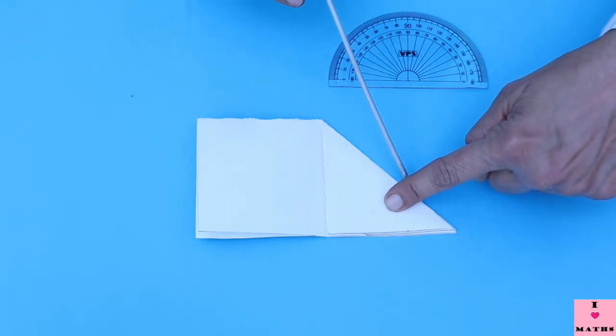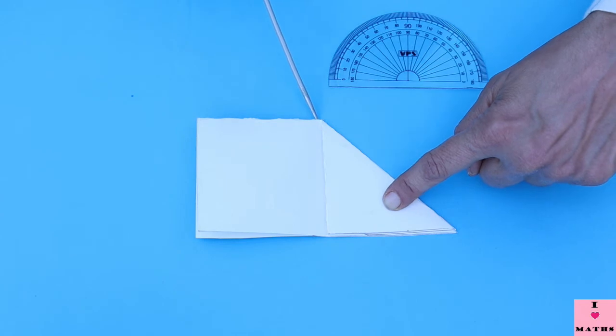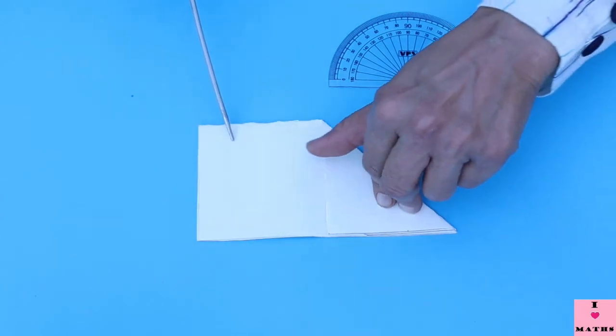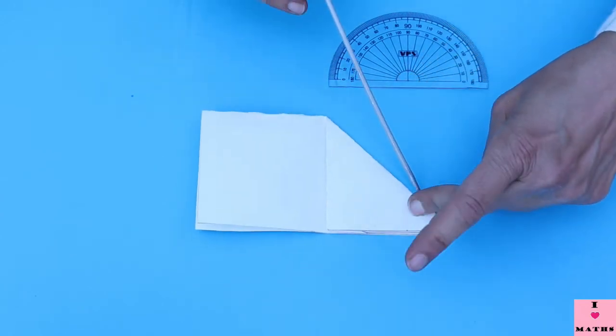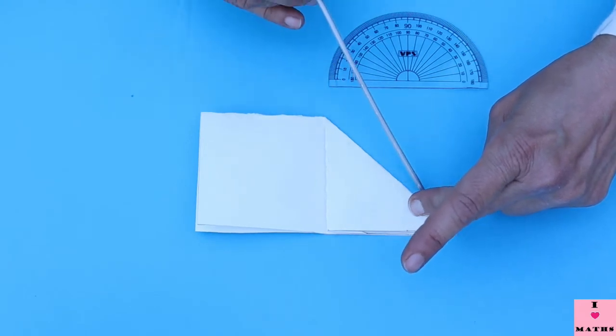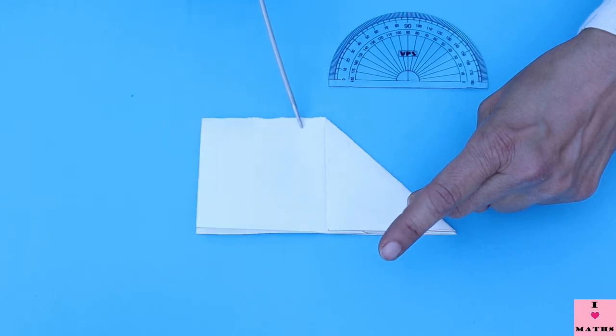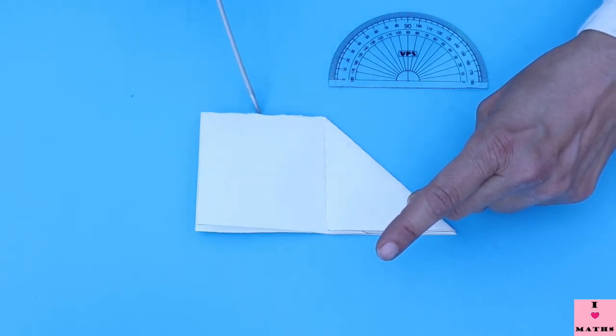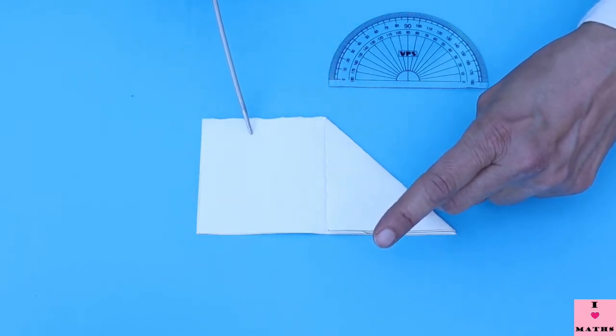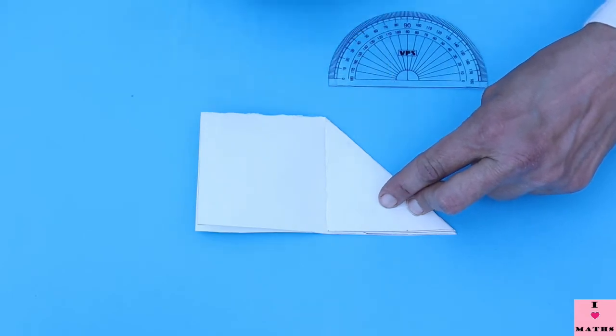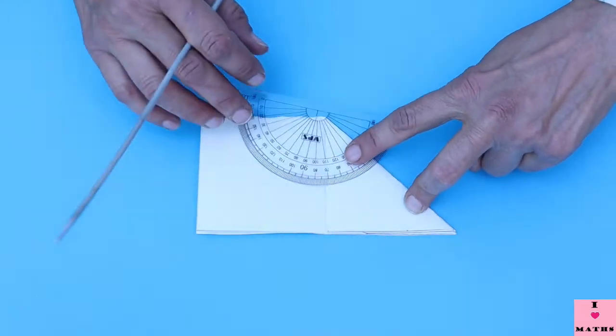Okay, now look at this oblique side and this horizontal side. This horizontal side and this oblique side. This angle, please look at it carefully. Can you look at this angle? This and this. This is an obtuse angle. Let us try and measure this angle with the help of our protractor.